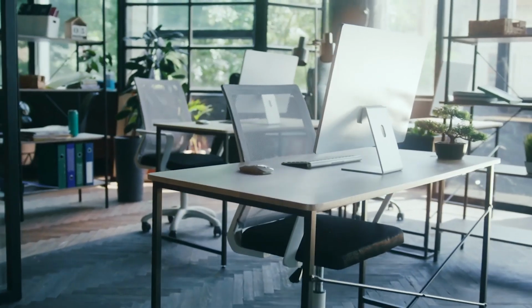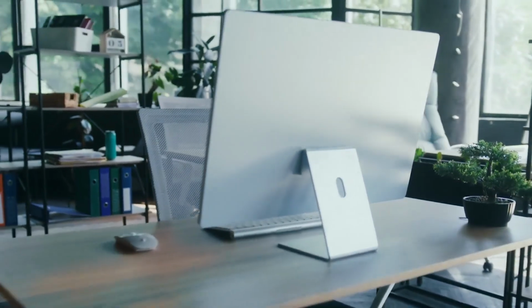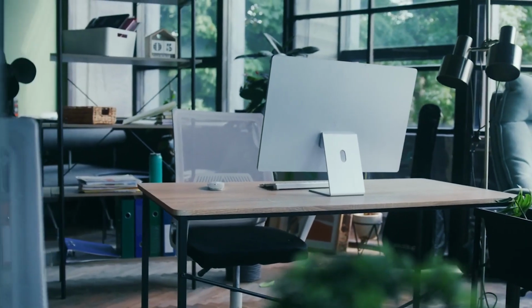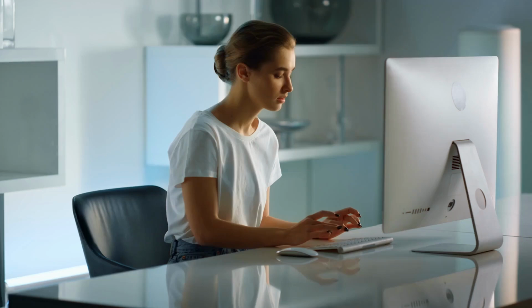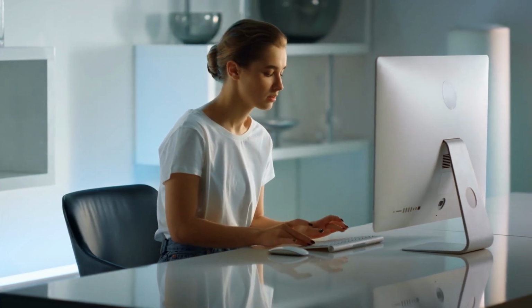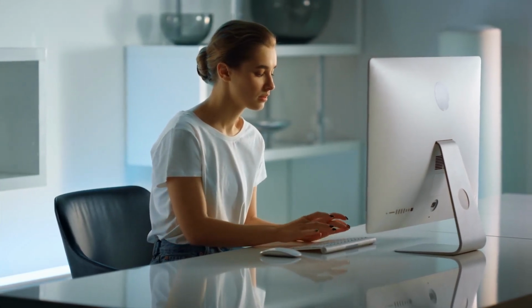Then the one we call all-in-one is actually a screen, but inside that screen it contains the CPU. So it has the ports where you can plug your flash drive, your hard drive, everything you want to plug into the computer. Everything is just on the screen alone. So that's the one we call the all-in-one.